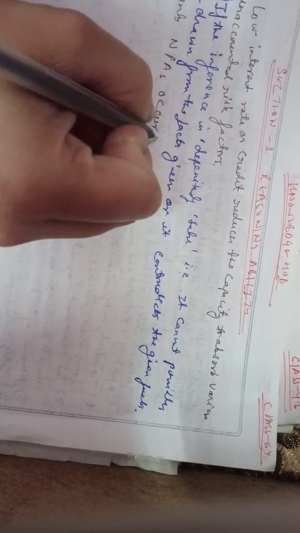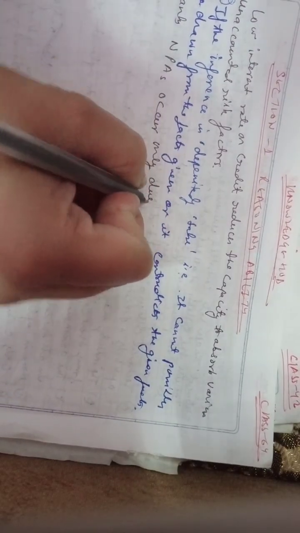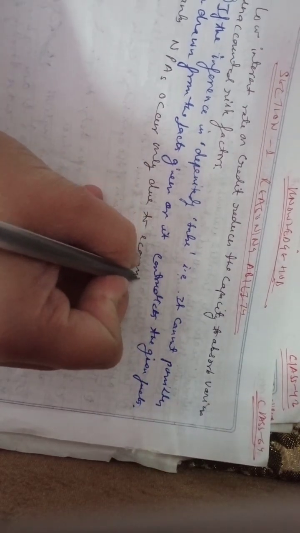Okay, now we go for the next one, which is the 37th question. The question is: banks' NPAs occur only due to economic factors. That is the 37th question. For the same, the first inference, definitely true, is the answer. The first one is true, and you can write it down with these inferences as well.